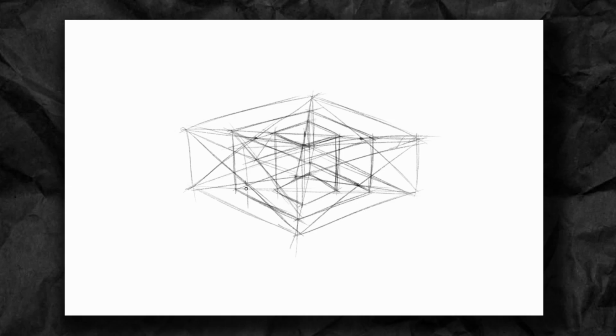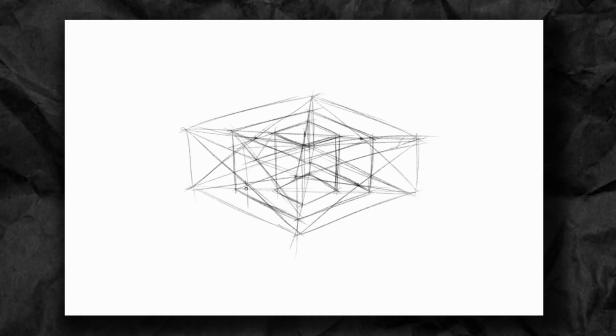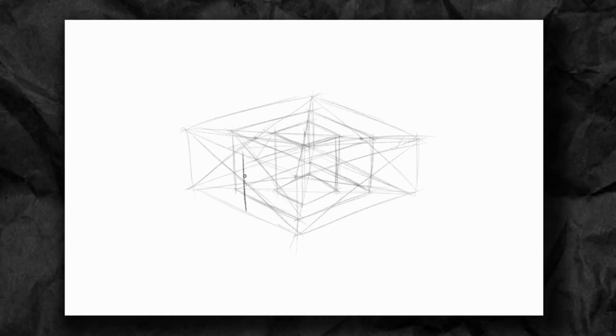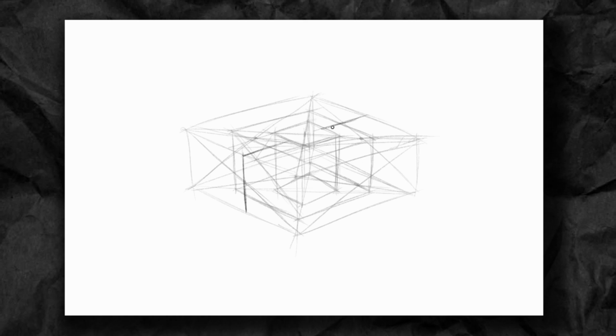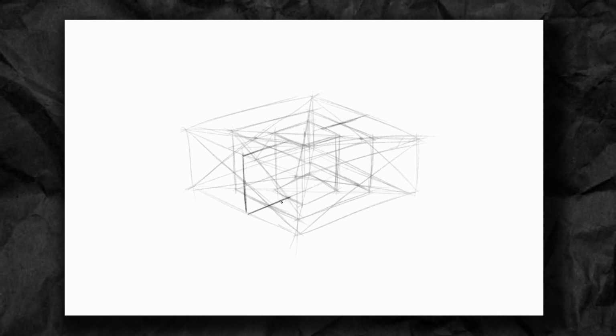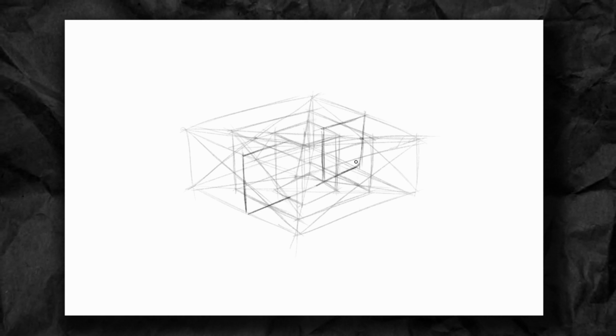After that, I find the center of the sides belonging to the small and big cuboid, and I draw vertical lines going through each of them. Then I connect the ends of the vertical lines to create 4 new planes.